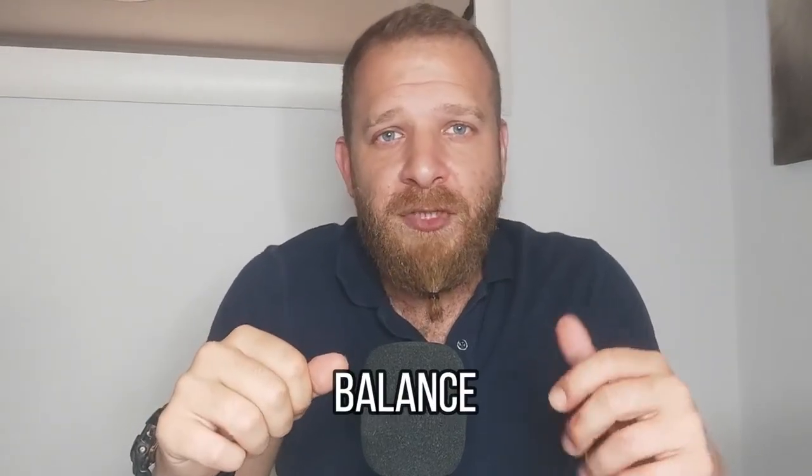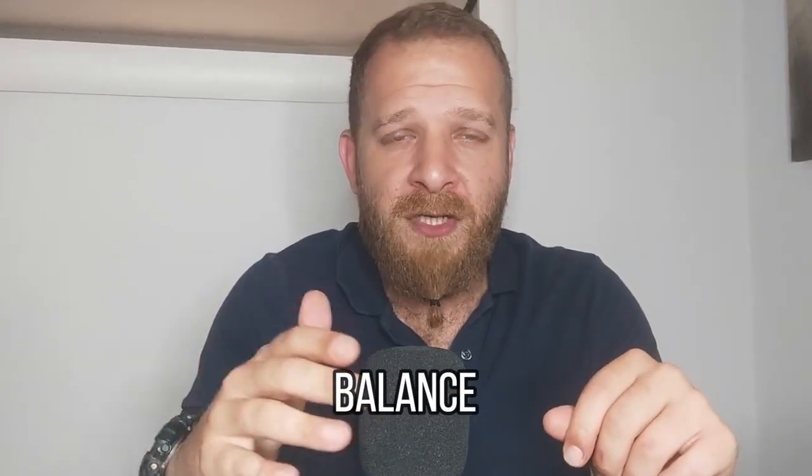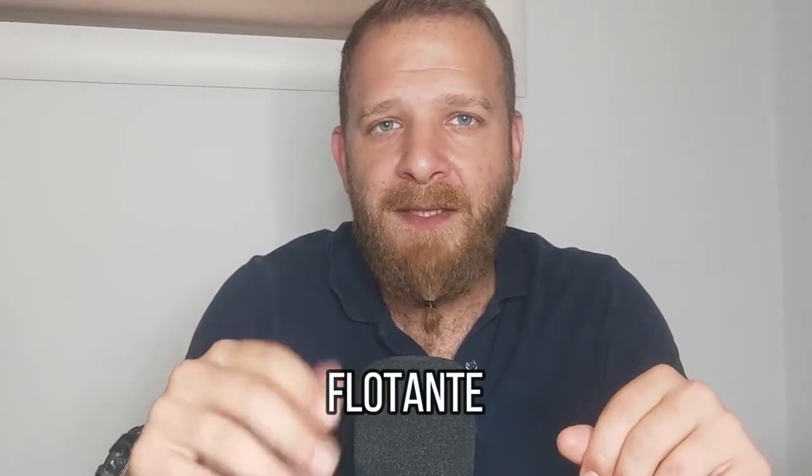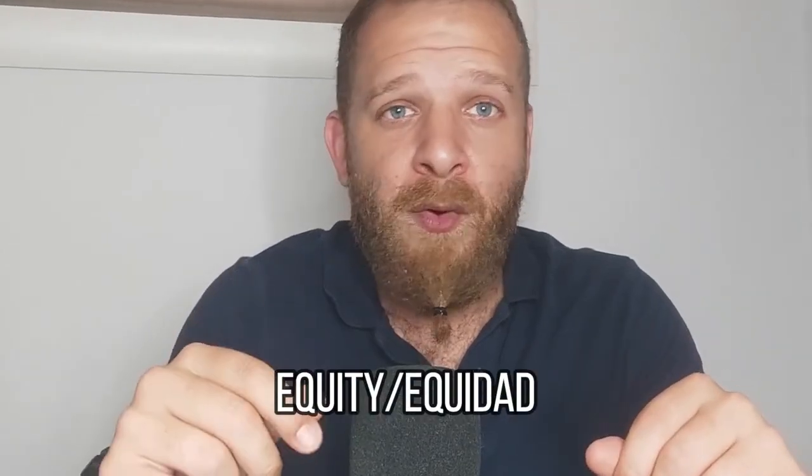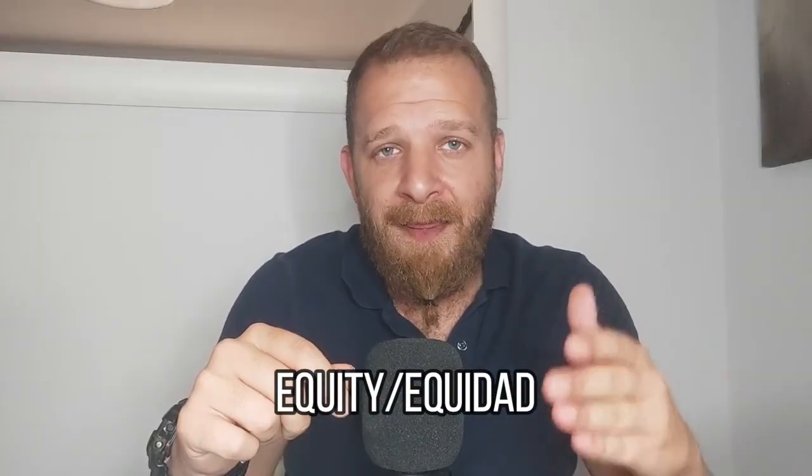But first, let's focus on three basic concepts that are important to understand. We are referring to the balance, floating, and equity of a trading account. The balance is the deposit of capital available to trade assets in open positions. The floating represents the profits or losses being generated during open trades. And the equity is equal to the balance plus the floating.